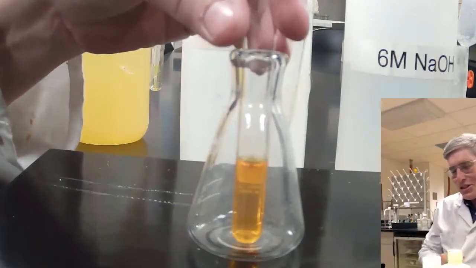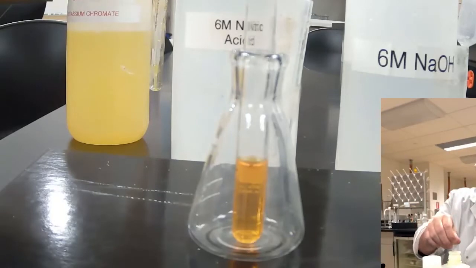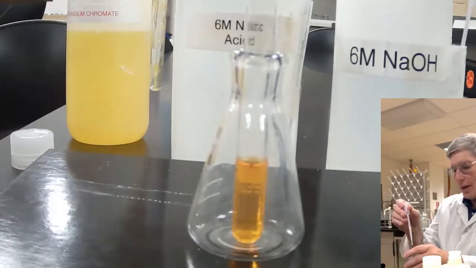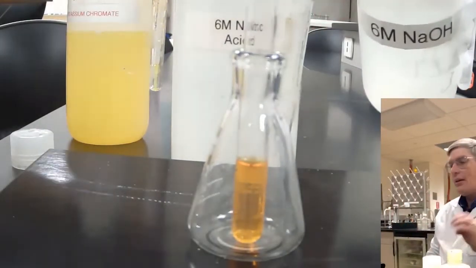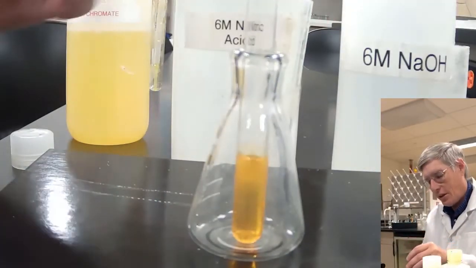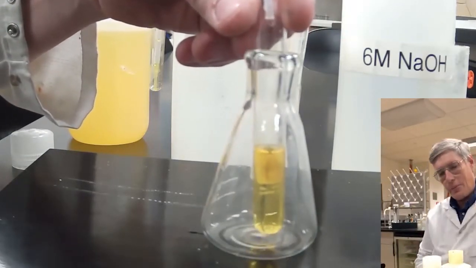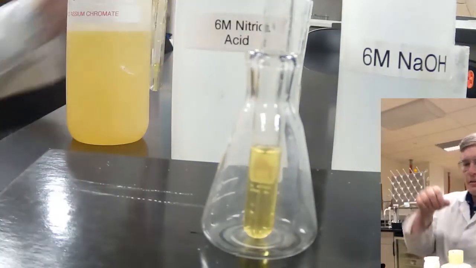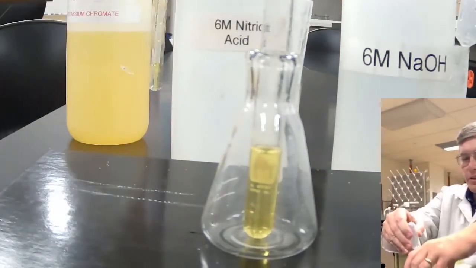Okay, we're going to first stress the equilibrium with some nitric acid. And as we added just 3 drops of nitric acid, you should have noticed a nice color change, and we are no longer a yellow color, but we have changed to this orange color. Okay, that was due to adding nitric acid and stressing equilibrium. We are now going to add some sodium hydroxide and see if we can return the equilibrium to its previous position.